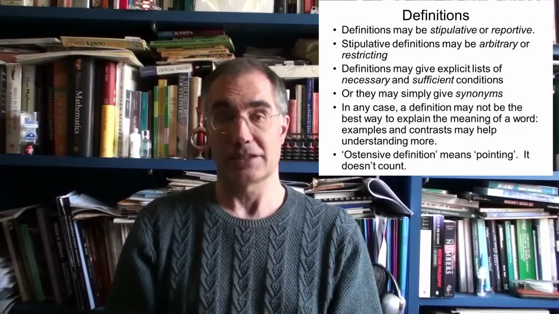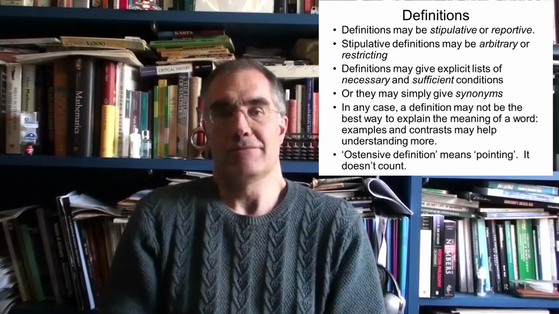Or they can be reportive. So reportive definitions are the ones you find in dictionaries. Dictionaries don't invent new meanings. They try to just record the meanings that words have already, right? So different definitions may also work by giving lists of necessary and sufficient conditions. So a necessary condition is obviously a property that a thing must have in order to be a thing of that sort.